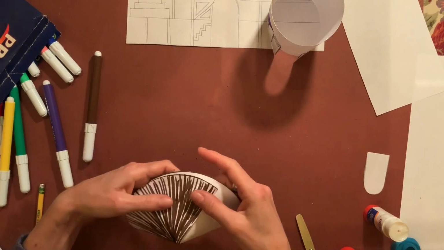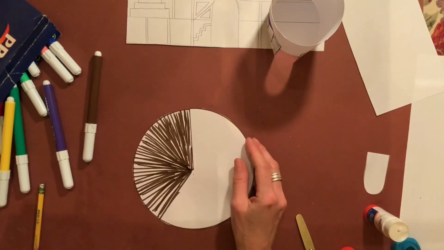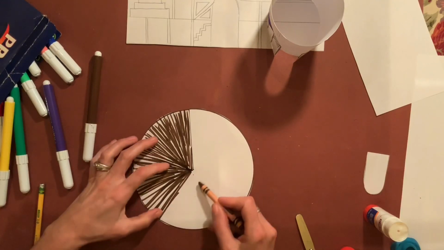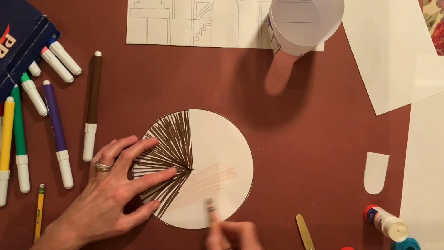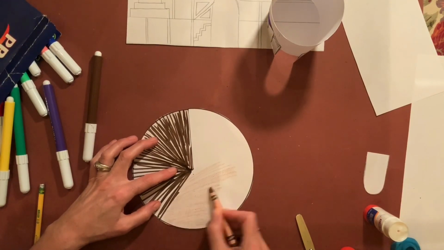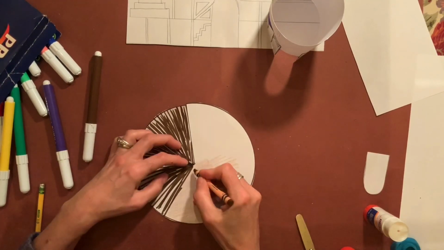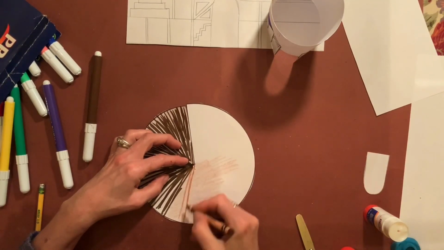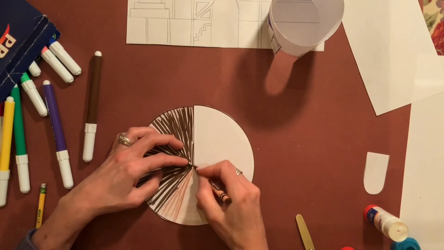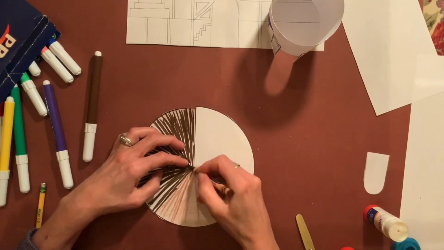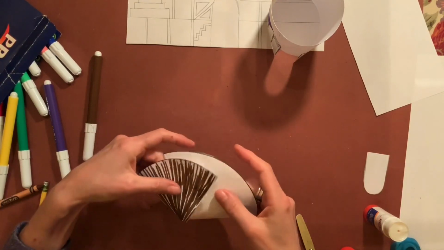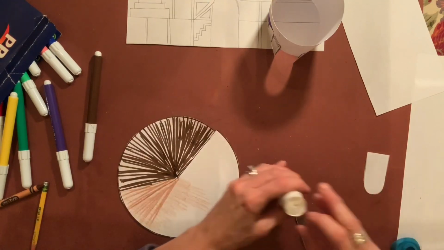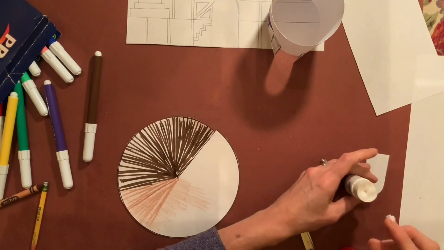Another option could be that instead of using marker, you could use crayons. You could color lightly first, covering the whole area with very light pressure to give a light value. Then I could press harder over top of the light value to get a darker value, to give it a little more texture that way. So that's an option. And then I'm going to swipe a little bit of this glue stick out.